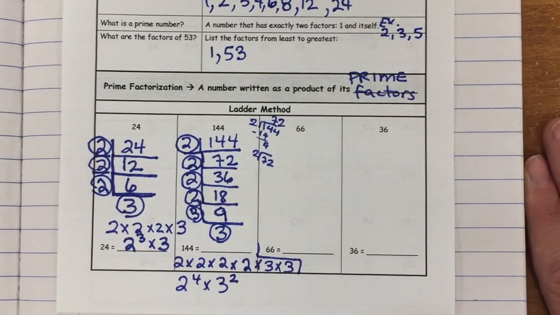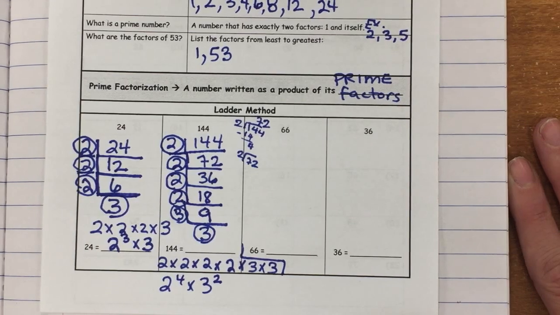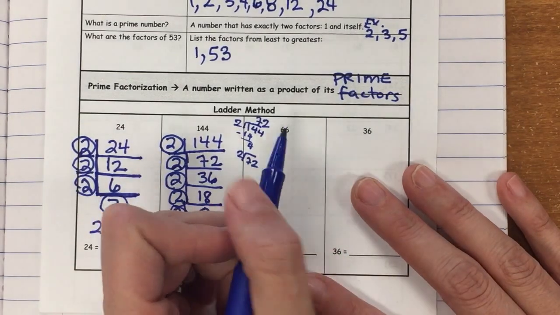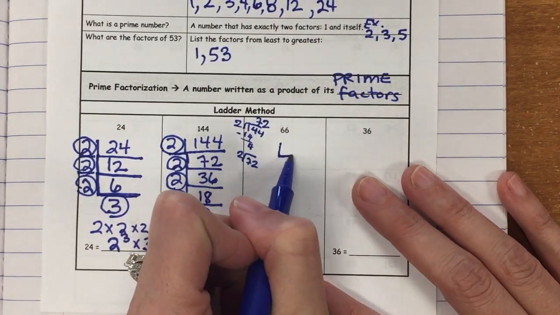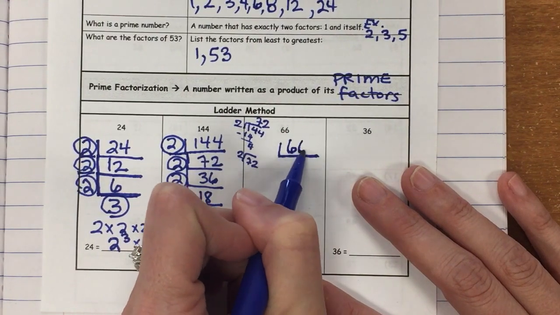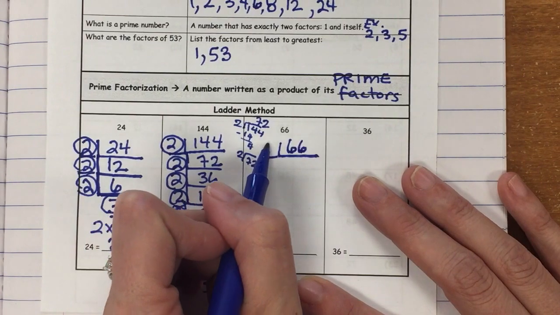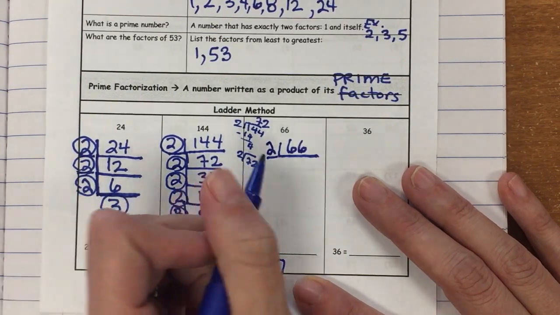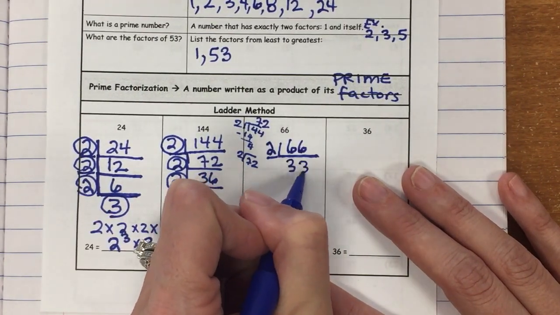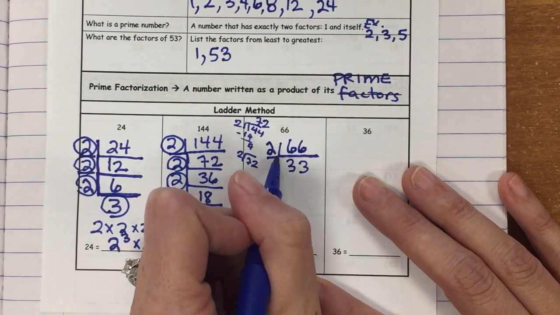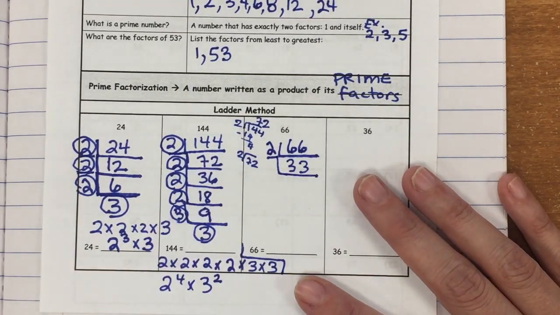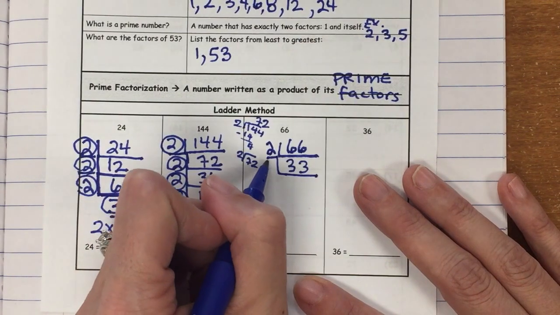Okay? All right, so let's go ahead and do 66. So again, prime factorization of 66. Put 66 in there. What prime number goes into 66? Well, I can try 2. 2 into 66, I know that's 33. 33 is not prime, so I got to keep going. Well, 2 can't go in 33, but I know 3 can.